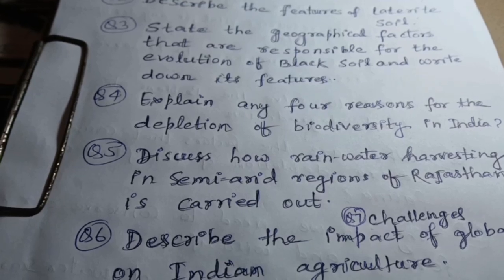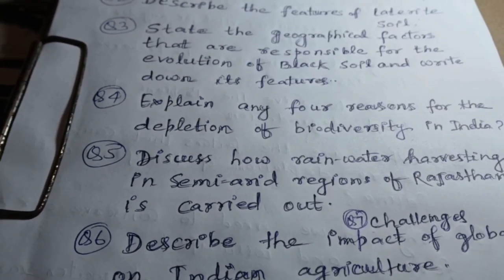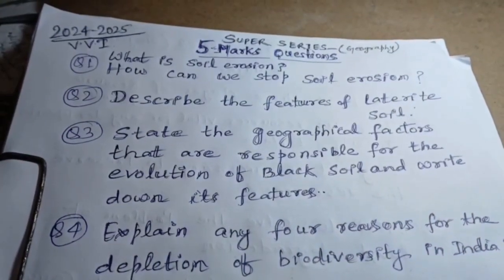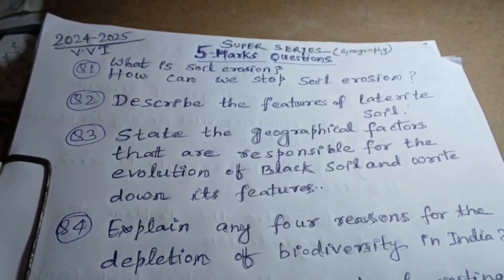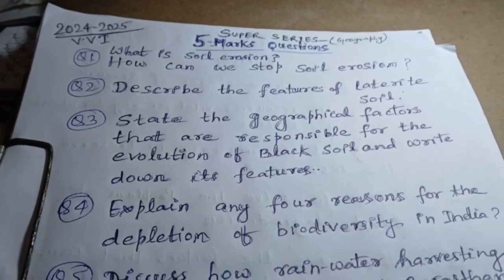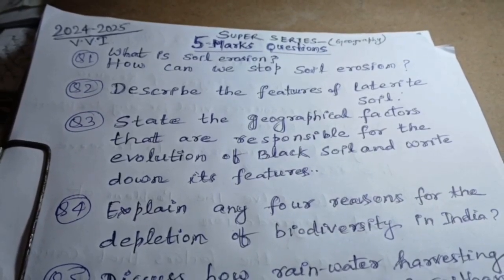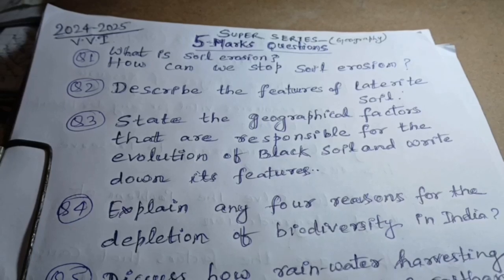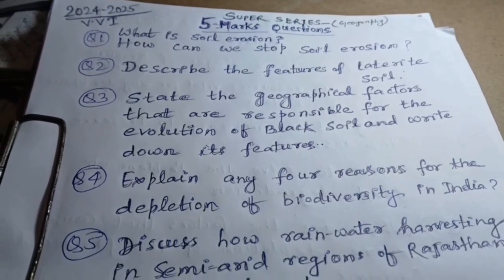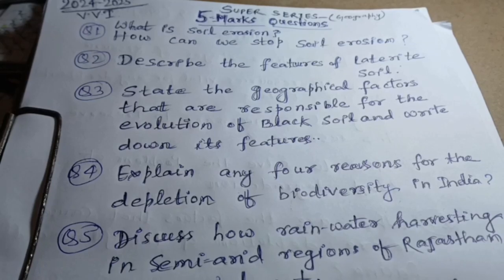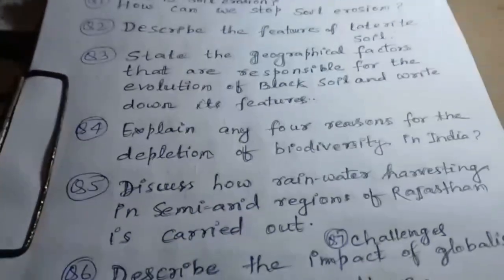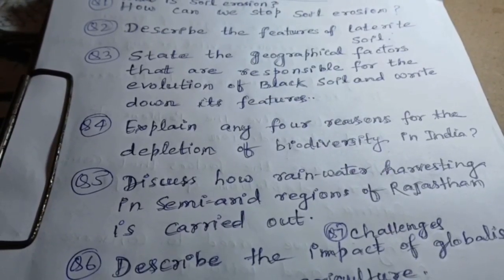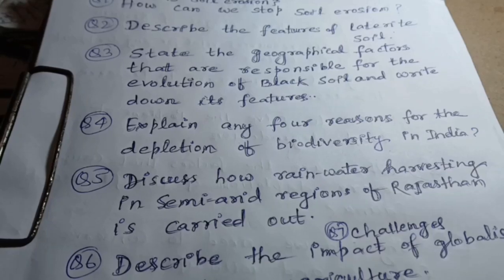ये सारे पॉइंट्स बहुत बहुत इम्पोर्टेंट है। मैं फिर से एक बार रिपीट कर देता हूँ एक बार सारे क्वेश्चंस को फ्रॉम 1 to 5। पहला क्वेश्चन था व्हाट इज सॉइल इरोजन एंड हाउ कैन वी स्टॉप द सॉइल इरोजन। सेकेंड क्वेश्चन वी हैव डिस्कस्ड डिस्क्राइब द फीचर ऑफ लेटराइट सॉइल्स। Third is state the geographical factors that are responsible for the evolution of black soil and write down its features. Fourth question is explain any four reasons for the depletion of biodiversity in India that we have discussed. Question number 5, discuss how rainwater harvesting in semi-arid regions of Rajasthan is carried out.